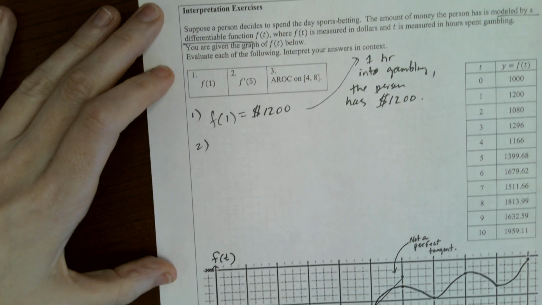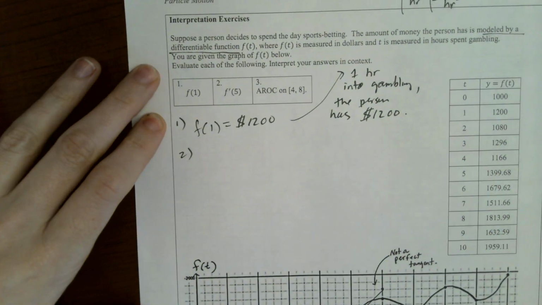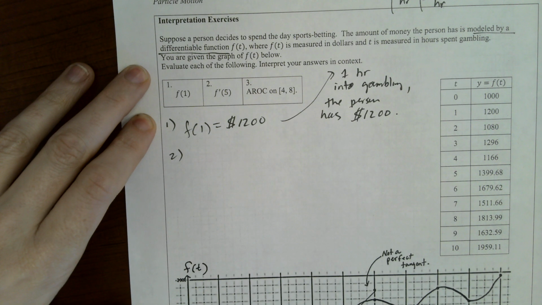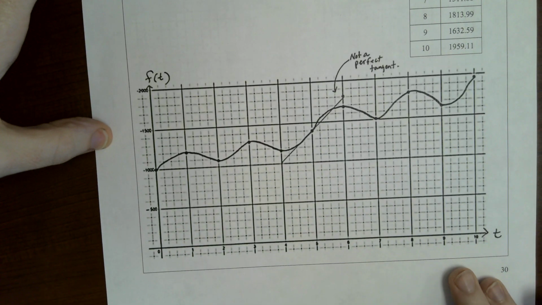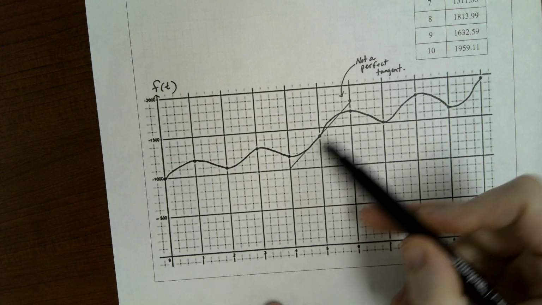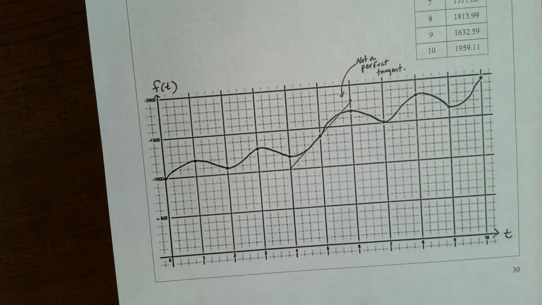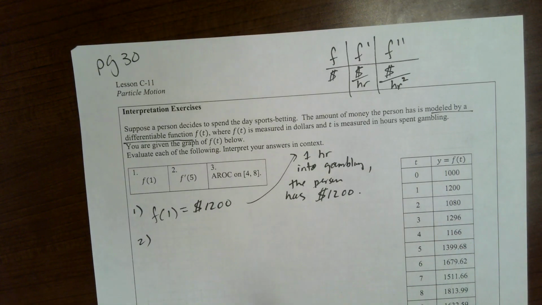Okay, now number 2. So f prime. Guys, f prime, we can use the graph to get it because I have drawn a tangent line, and this is not a perfect tangent. So when we do the slope of this tangent line, which is another way of getting IROC, which is f prime of 5, the instantaneous rate of change of f at 5.